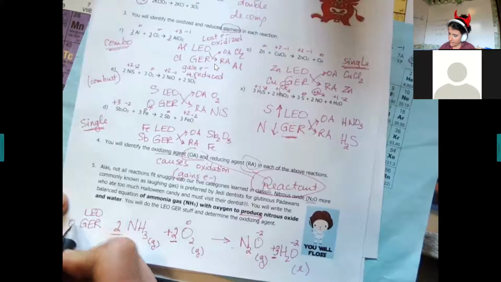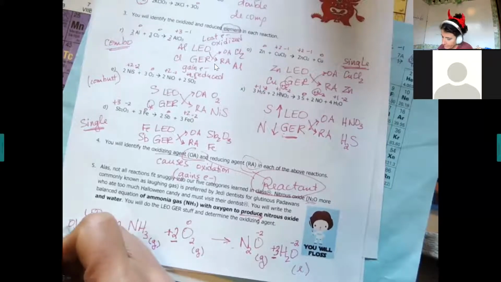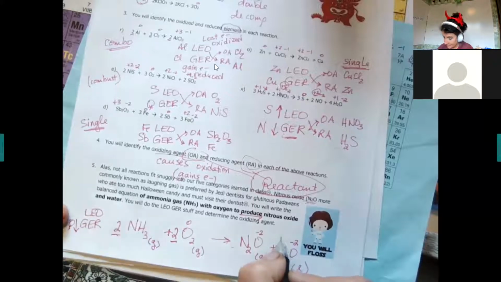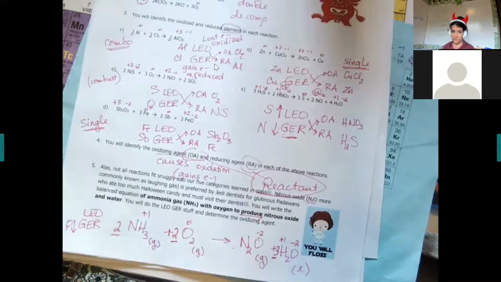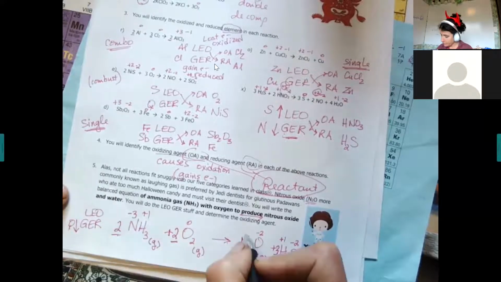Oxygen in the compounds is a -2. So the oxygen is gaining electrons. Its oxidation number is going down. My hydrogen is in a compound everywhere, so it's not the hydrogen. Hydrogen just switches partners. It's perfectly compliant to do that. The nitrogen is going to balance out whatever you have. So here it's just a +1.